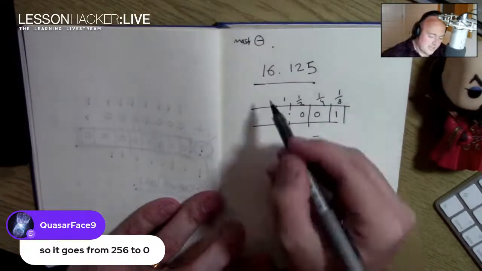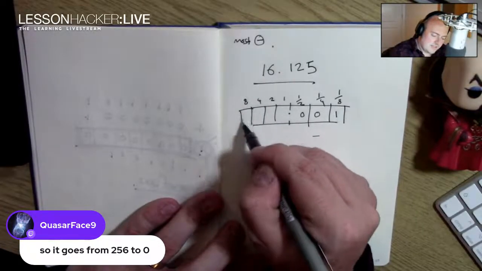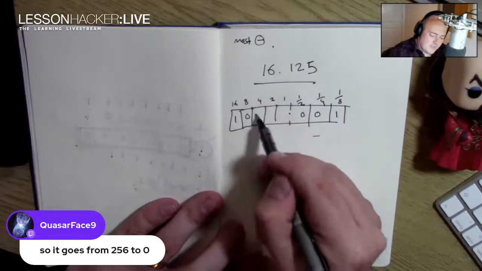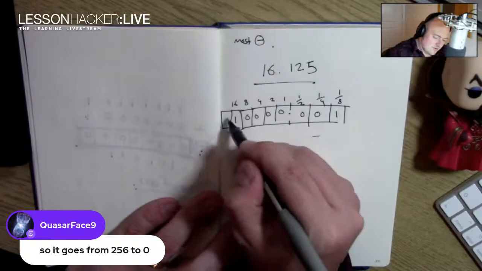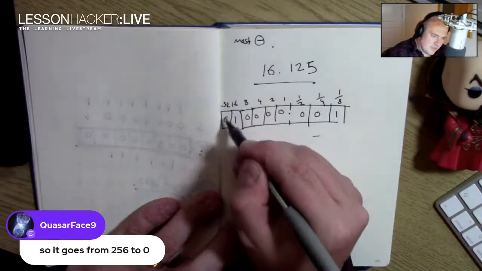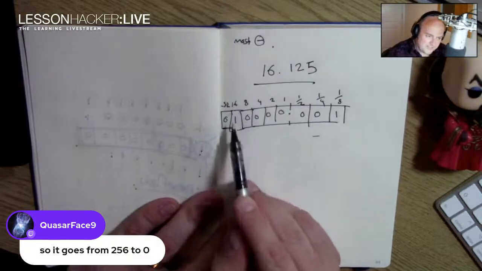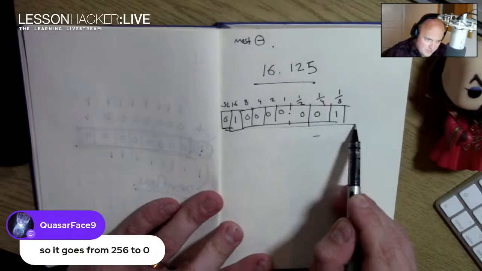To do 16, let's have a look. 2, 4, 8, 16. So that's going to be that. But it's 2's complementation, so I need to go one further because that is going to be the negative version of itself, and I don't want minus 16, I want 16. So we've got here the non-normalized mantissa.